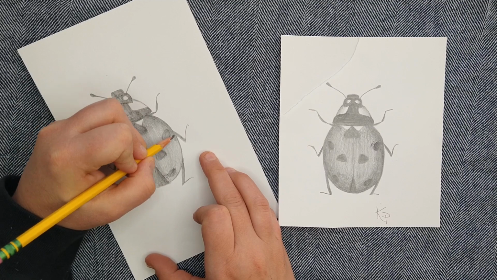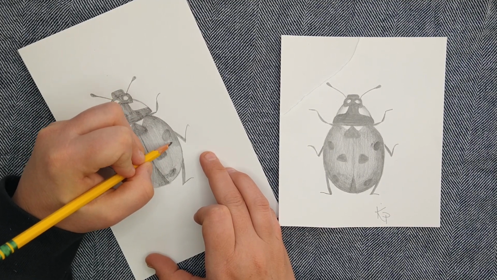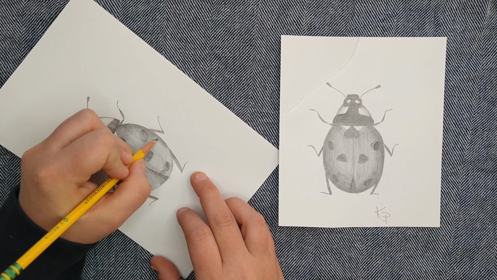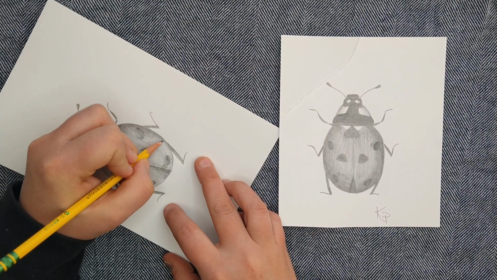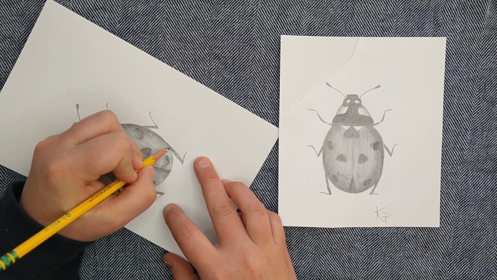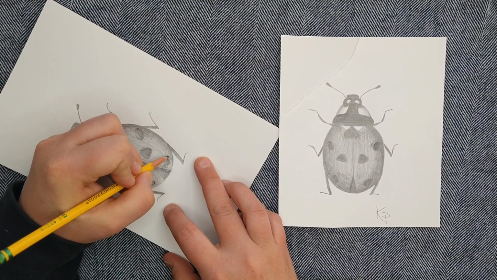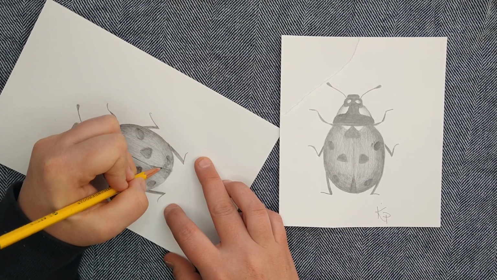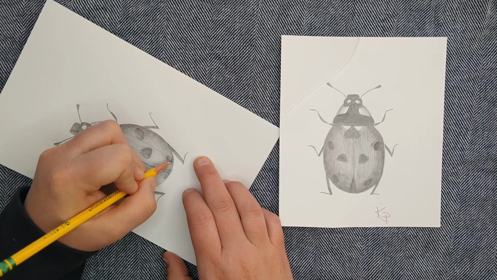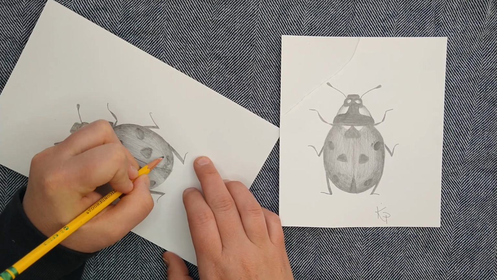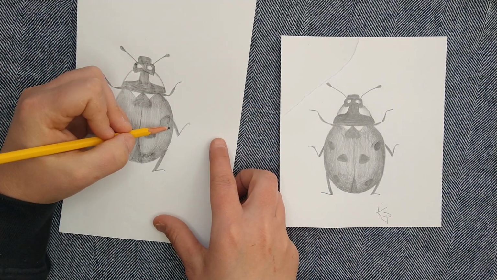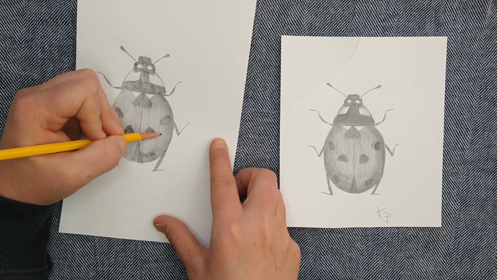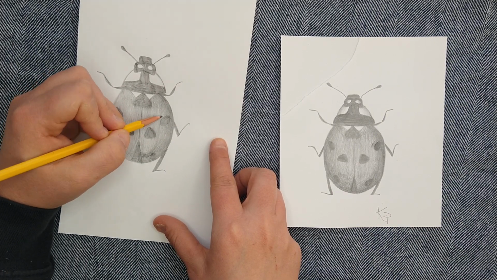If your pencil is dull, this is harder to do. So go ahead and check your pencil. See if you need to sharpen it. And we're making our ladybug, adding some 3D now, some depth to try to make it pop off the page. And my last mistakes around here are kind of getting hidden now in the form, which is really great. And I'm just going to try to get it all to fade into the middle.